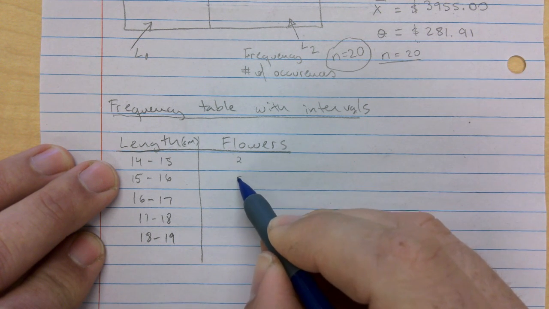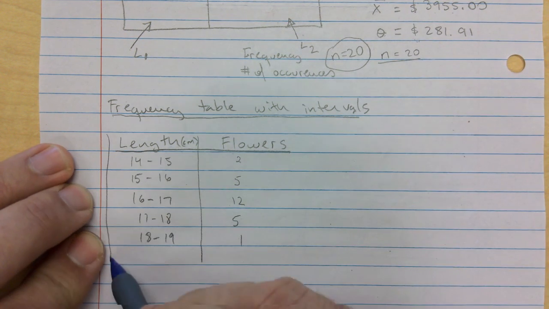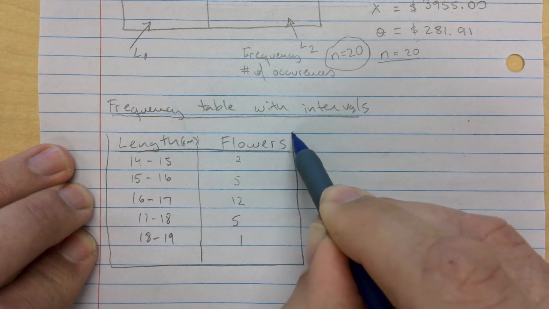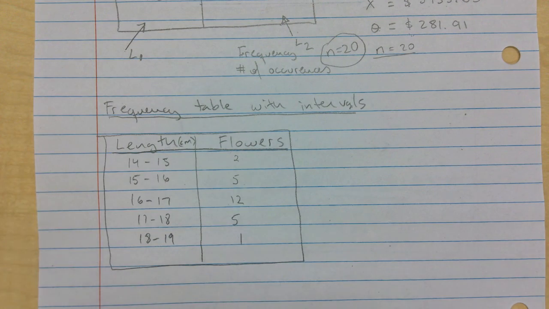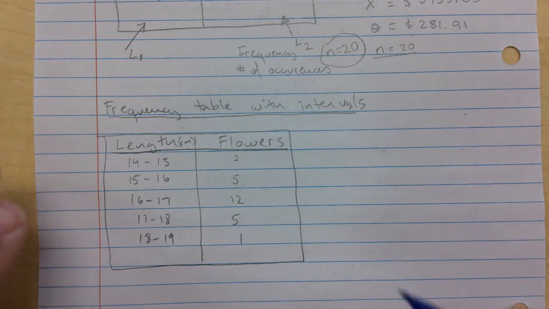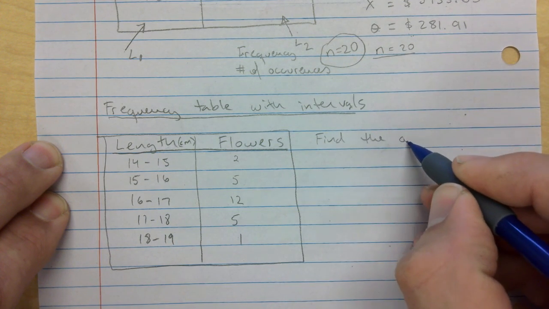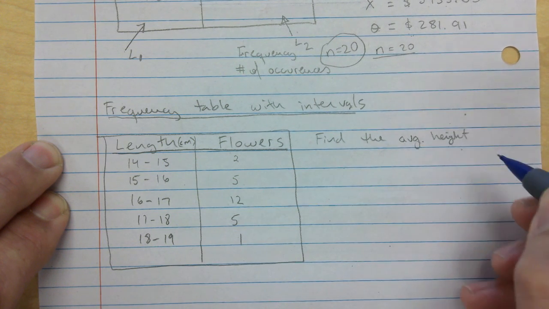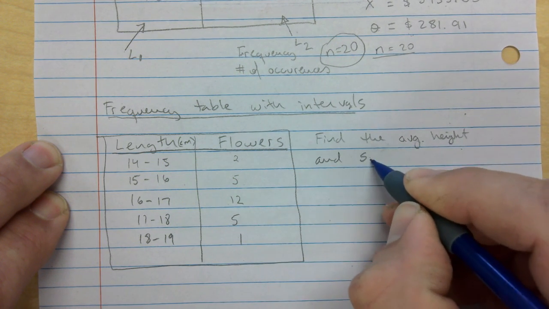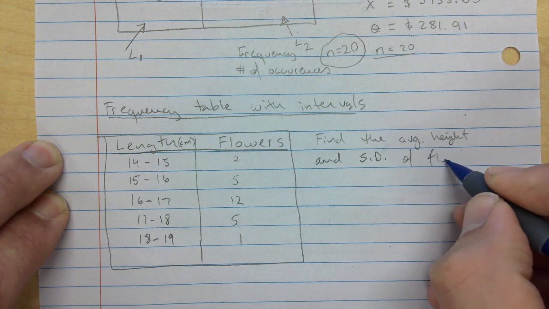There's 2, 5, 12, 5, 1. So somebody has created this frequency table for us. And now find the average height. Average mean is the same thing. And standard deviation of flowers.